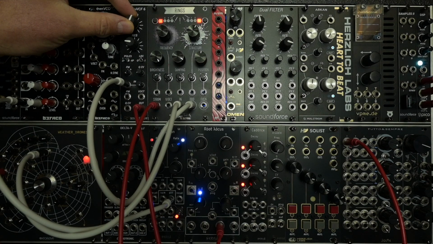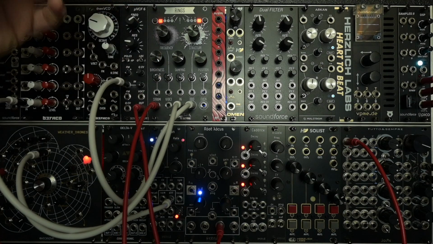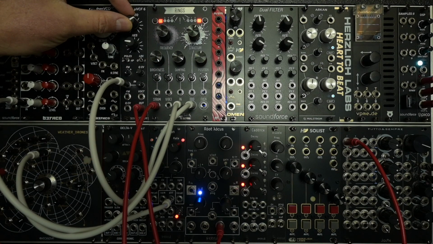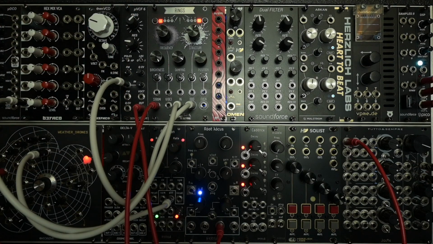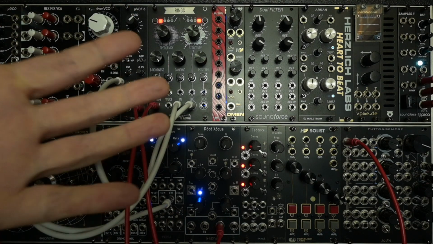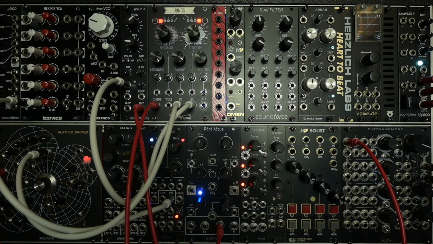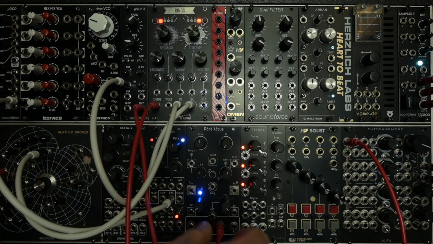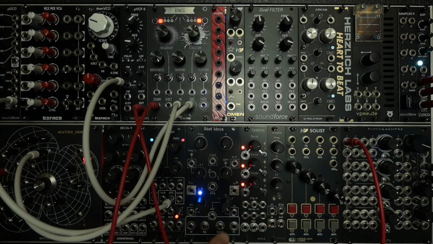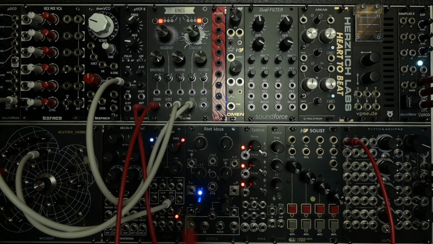If we open up the filter, we of course reintroduce some of those higher harmonics that Rings is creating for us. I want to add some movement to this and a reverb to make it more spatial. To add the movement, a notch filter like there is on Root Locus is really helpful.